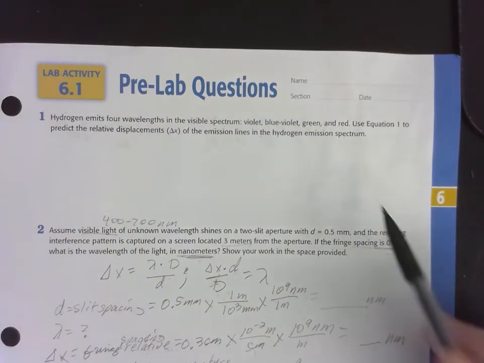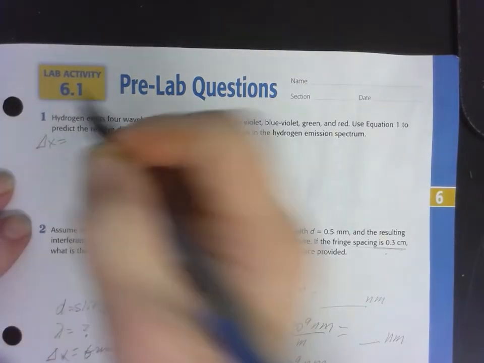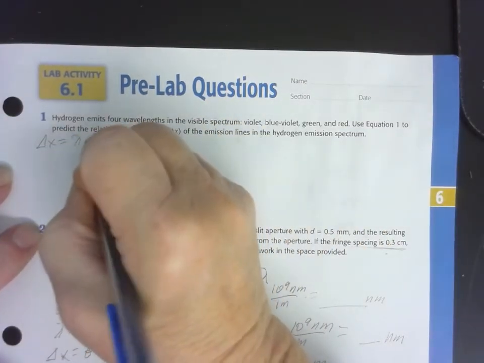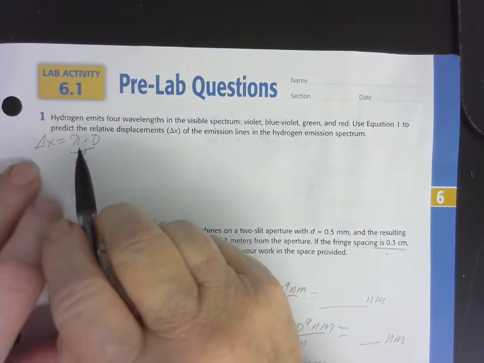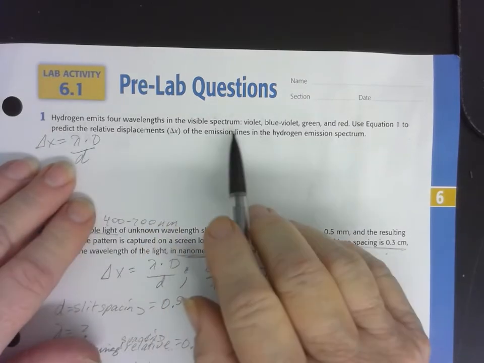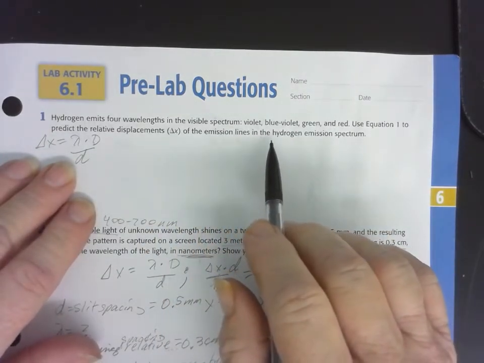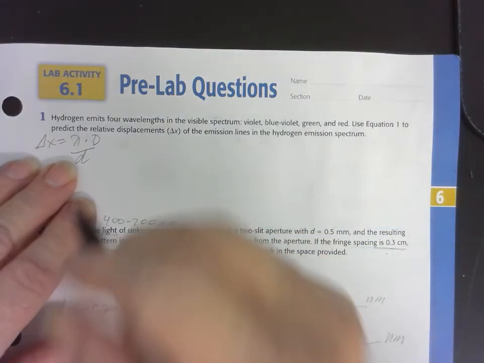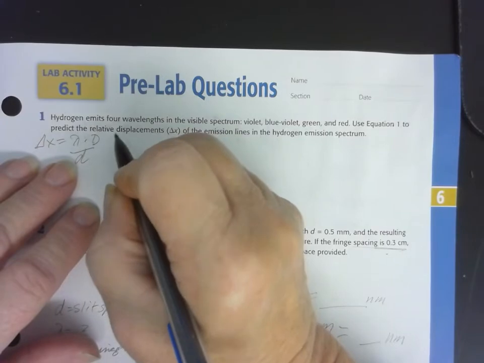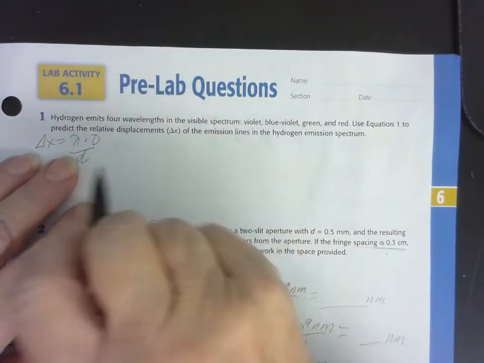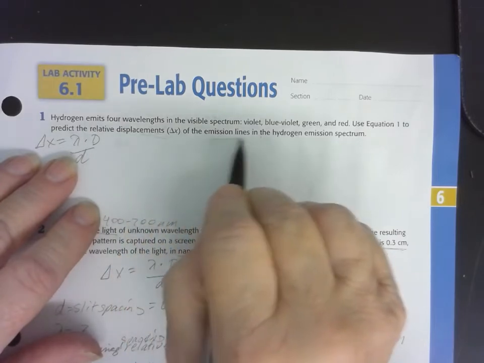So let's use equation 1, which is delta x equals lambda times capital D divided by little d. Now it tells us to use the visible spectrum, so we should have already found those answers from number 4. So here are the wavelengths you're going to use for the relative displacements of the emission lines, so that's 4 of them.